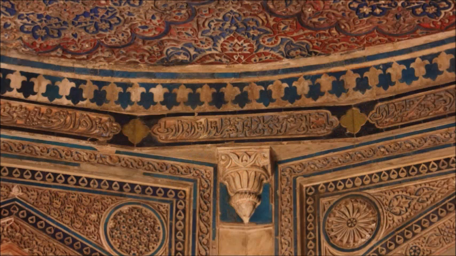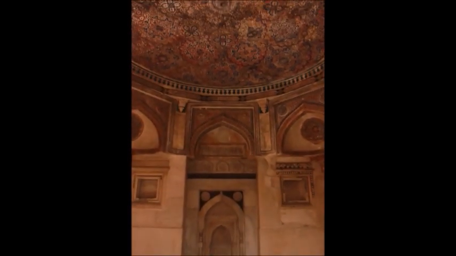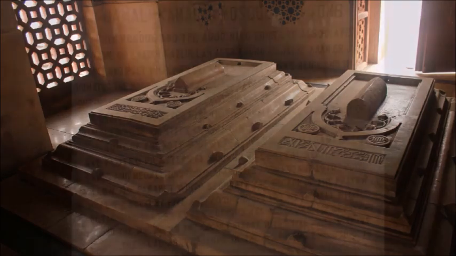inscribed with Jamali's poems. The decorations in the tomb have been described as giving the impression of stepping into a jewel box. In the Jamali Kamali Mosque and Tomb, the tomb chamber has 2 marble graves, one of Jamali, the saint poet, and the other of Kamali.